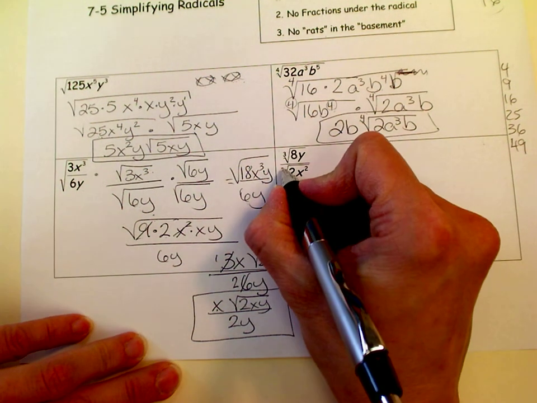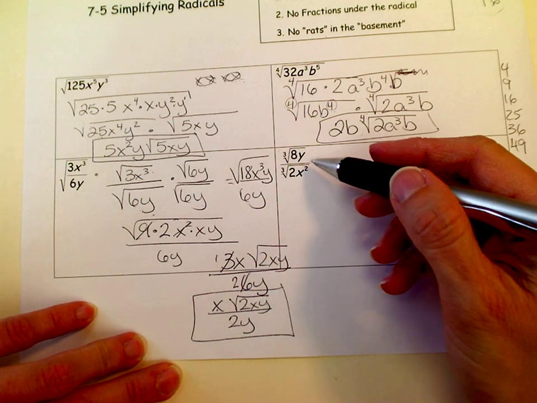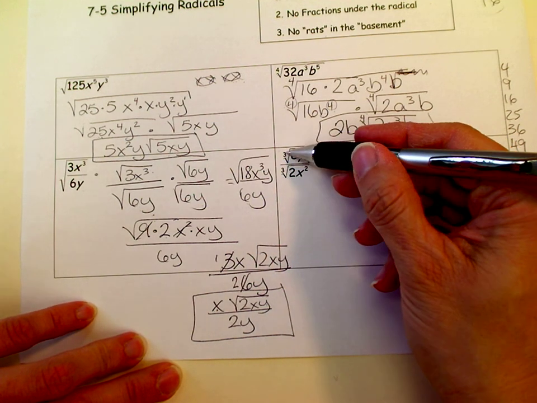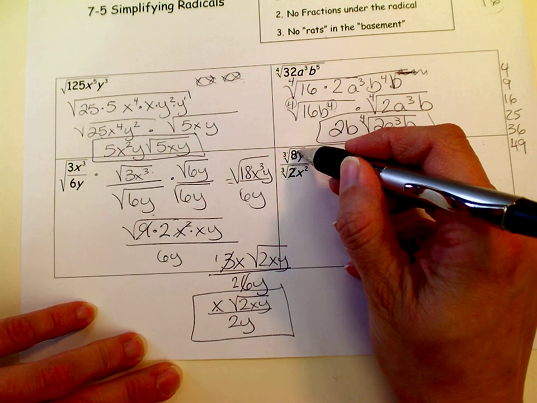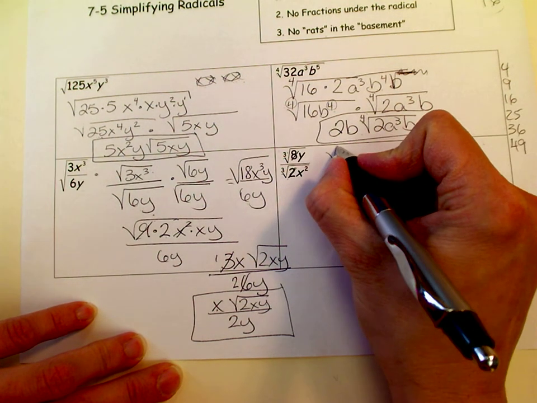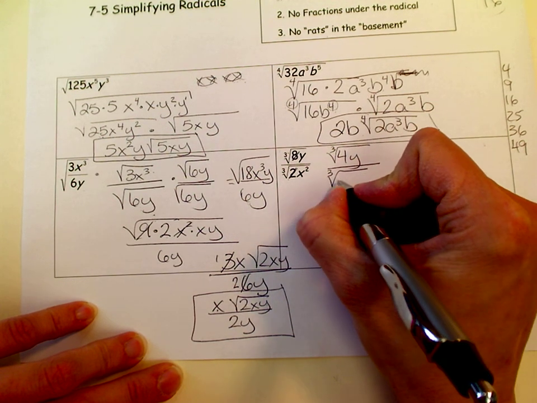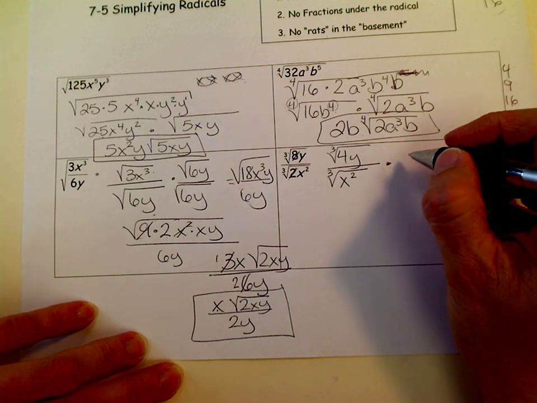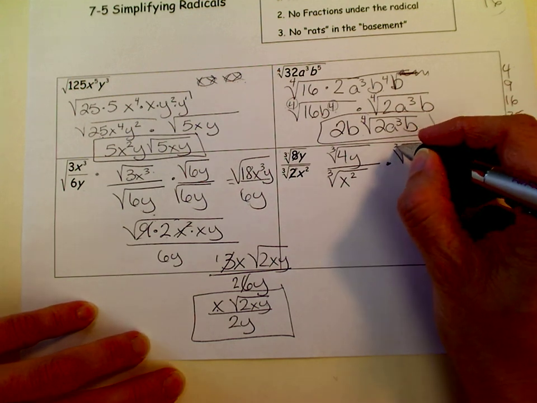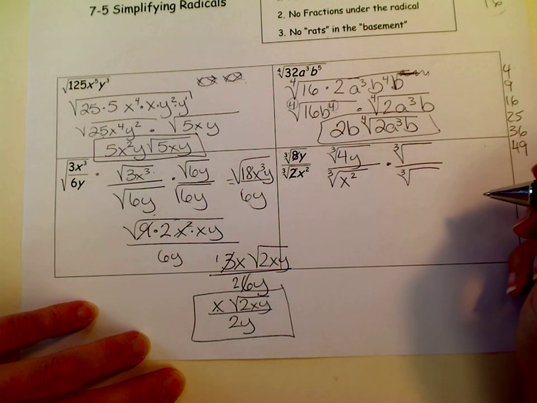Okay, now this is a little trickier because you have a cube root that you're trying to get rid of. Now, one thing that you can do is if you have cube root of something over cube root of something, you can cancel what's inside. So now I have the cube root of 4y over the cube root of x squared, and that just makes it a little bit easier to deal with. So if I can cancel first, I usually try to. Not always, because sometimes it's easier not to. That just takes time to figure out.